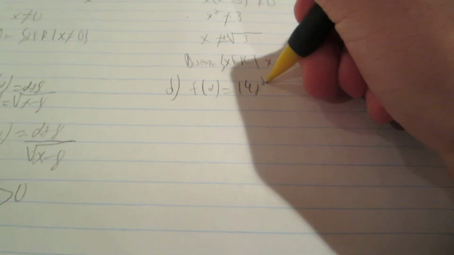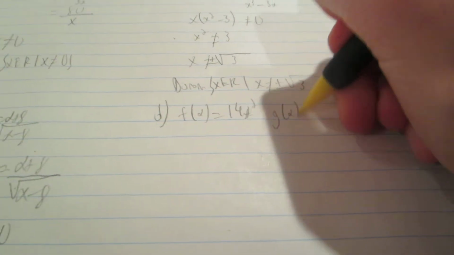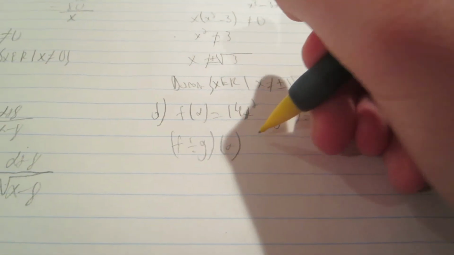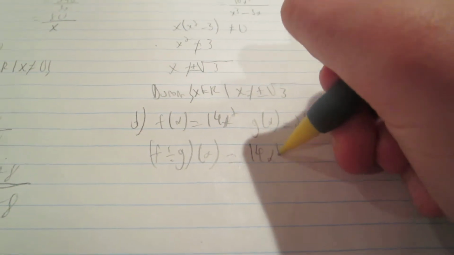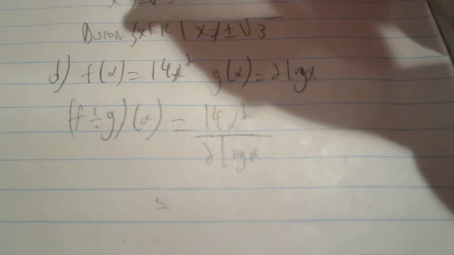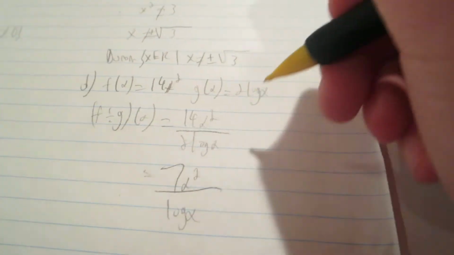So lastly, D. So D is f at x is equal to 14x squared, and g at x is equal to 2 log x. So we do f divided by g multiplied by x. So we do 14x squared divided by 2 log x. So we could simplify this equation, and we could do 14 divided by 2, which is 7. So that would make it 7x squared over log x.